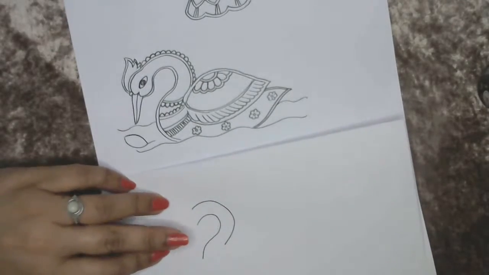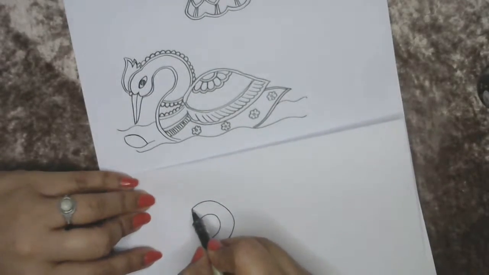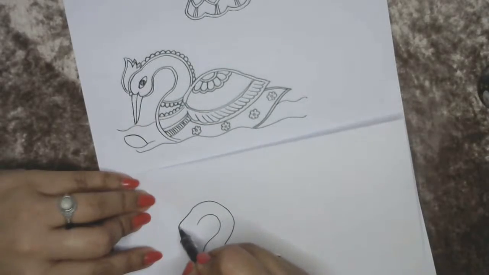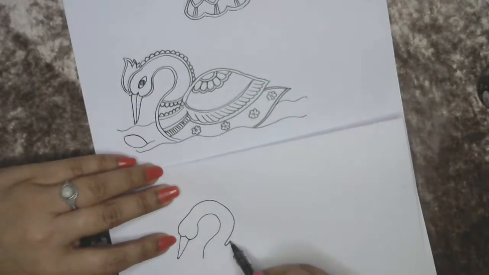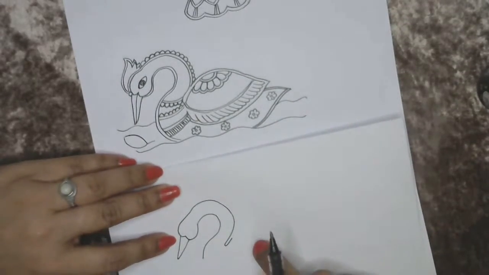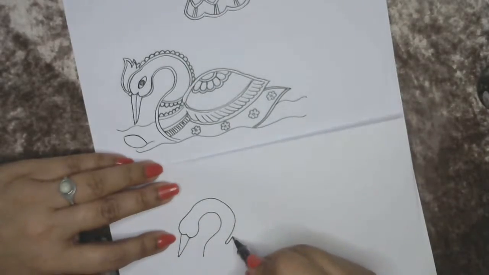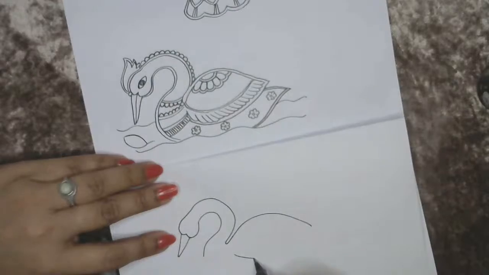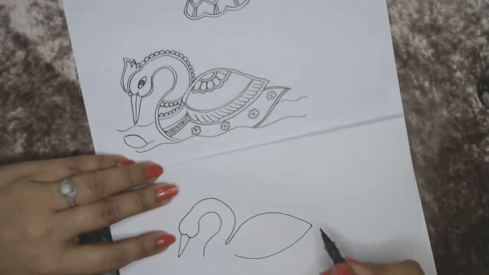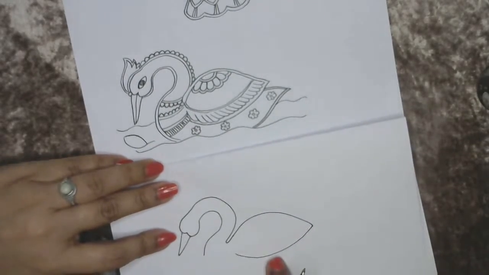So this is the basic neck shape, and here we will make a big bulb shape. Bulb shape is just a big knot over here and a dip like this. Then you can make the beak, and here just curve it back to this place. Just curve it back, go like a pin, and then you make the leaf shape here. This is your leaf shape here.